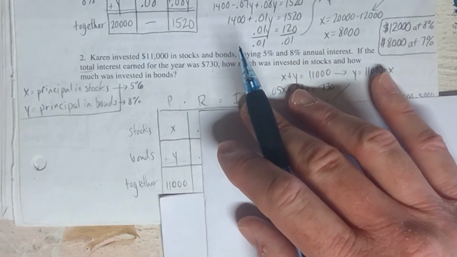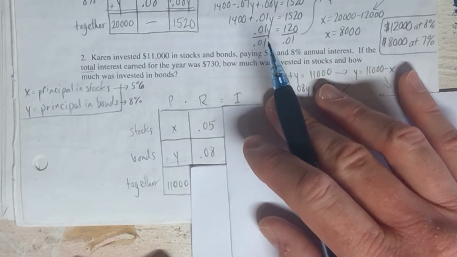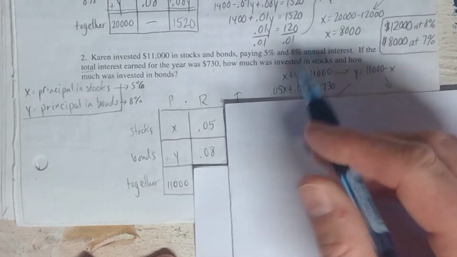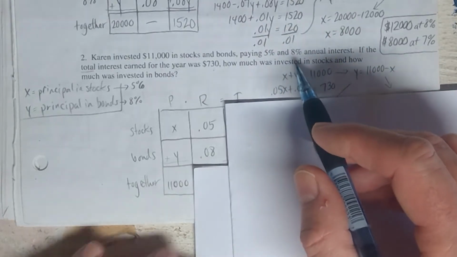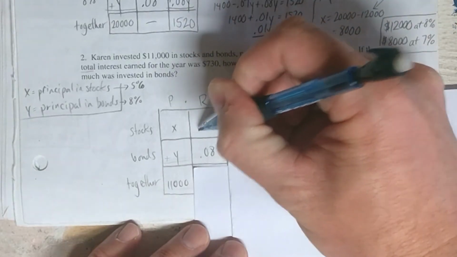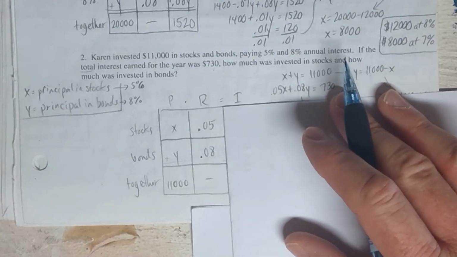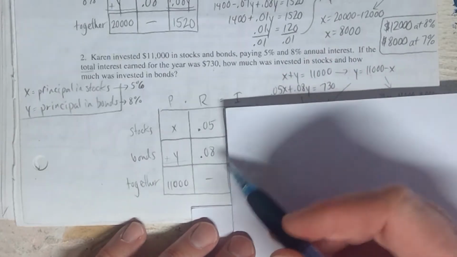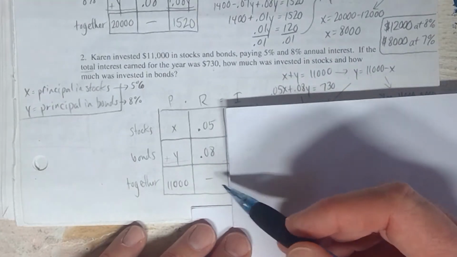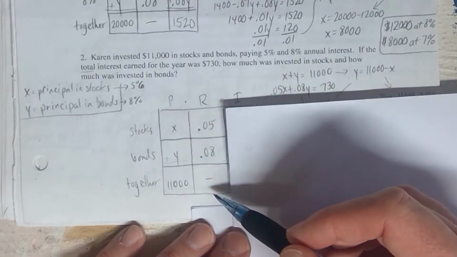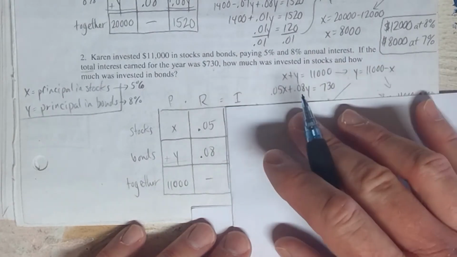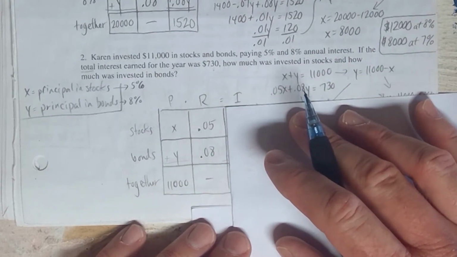The rates are 0.05 and 0.08 because if I take 5% and 8% and divide by 100, those are the 2 decimals that I get right there. Okay. Remember this last box down here in the middle is going to be blank unless they either tell you what that number is or they have a variable for it. Neither one of those things is true, and so we leave that blank.